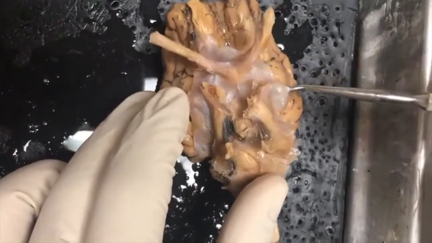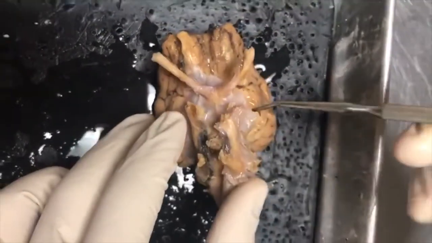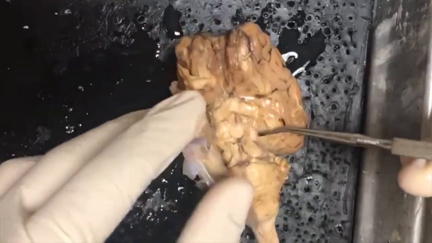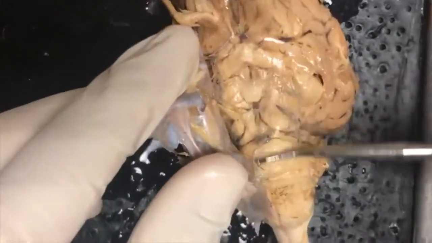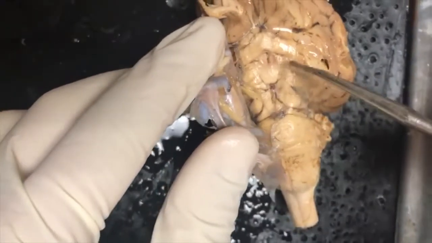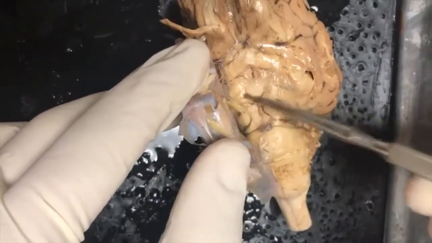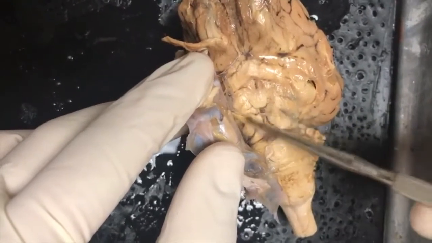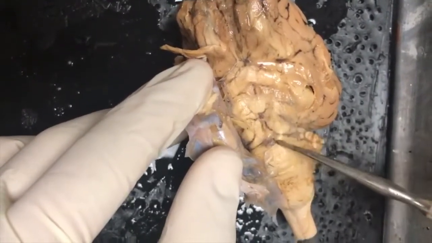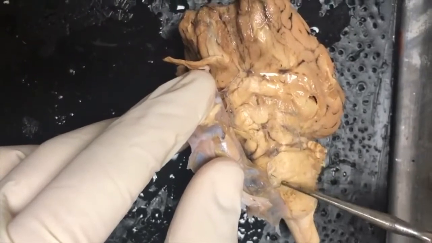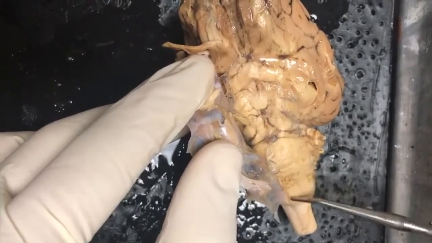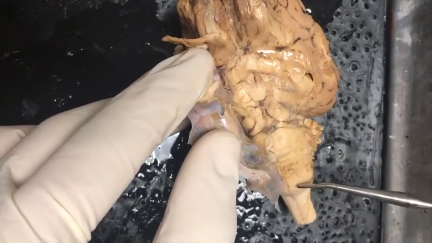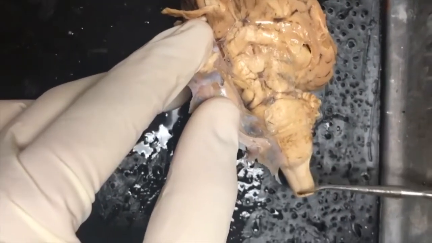If we peel this entire structure back, which is the dura mater, you could see the brainstem, the entire brainstem. The piece closest to the cortex is the midbrain right here. Moving down this bump right here, you have the pons and then the medulla. So you go midbrain, pons, medulla, and coming off the medulla, you have the spinal cord.